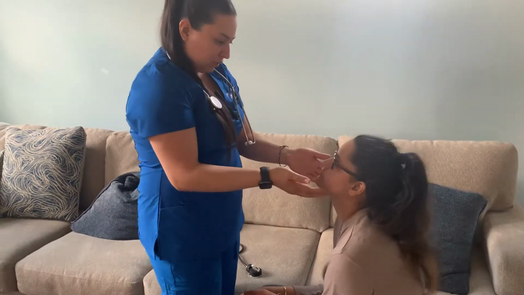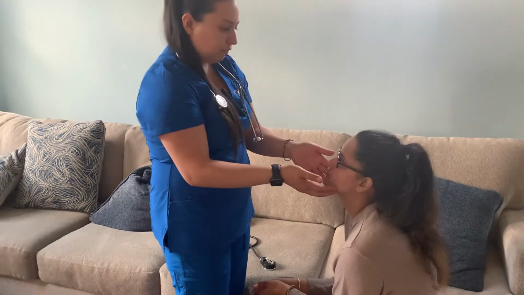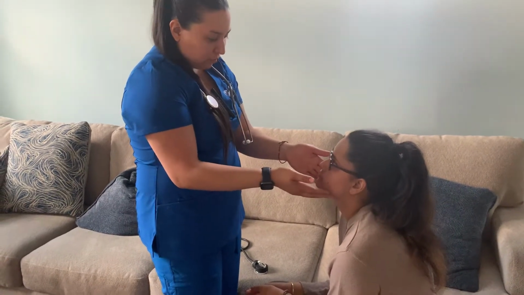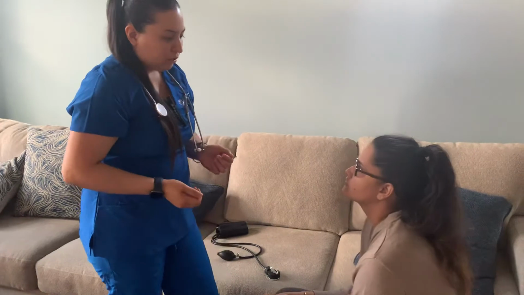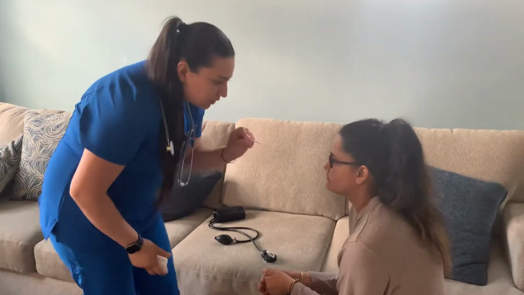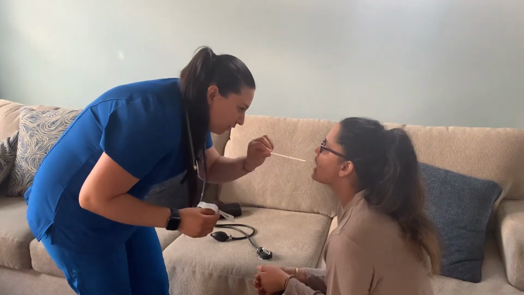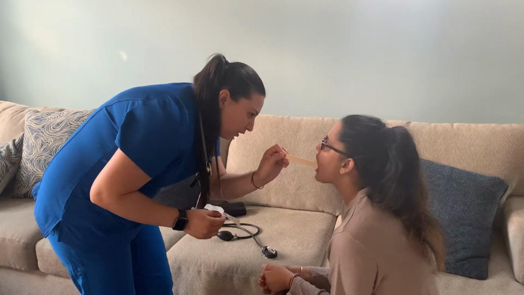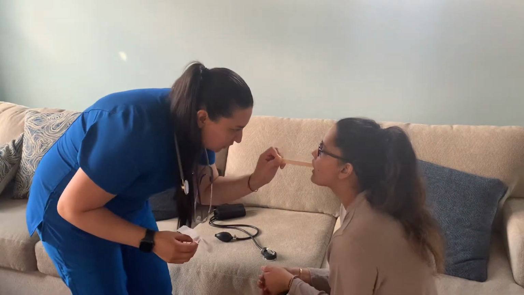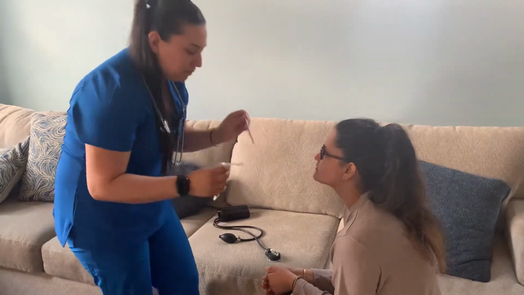Now I'm going to take a look at your face for any asymmetrical findings. No asymmetrical findings. Face is symmetrical with no wounds, lesions, and no droopiness on her face. So now I'm going to assess your mouth. Go ahead and say ah. Okay, stick your tongue out for me. Okay, I'm checking for any inflamed tonsils, any cavities. Mouth is pink and moist. Tongue is pink.